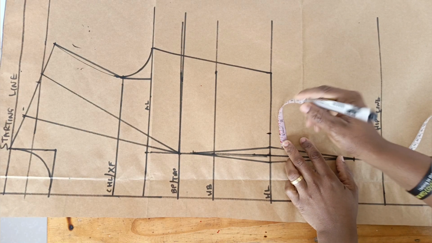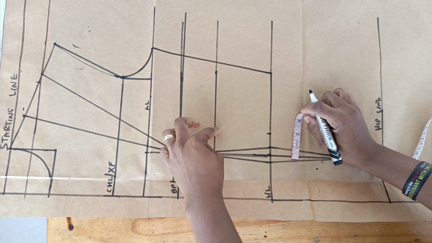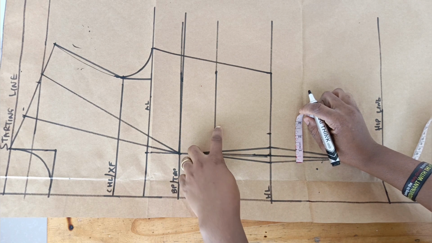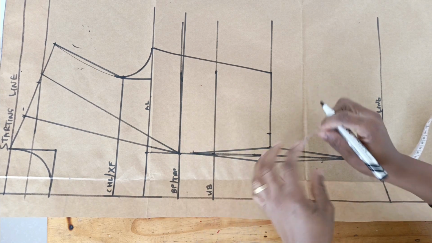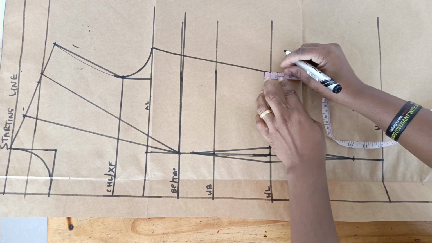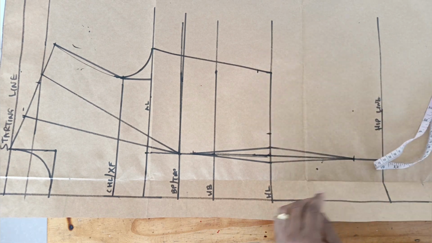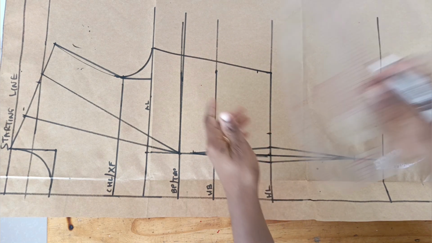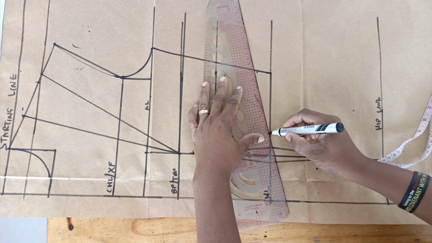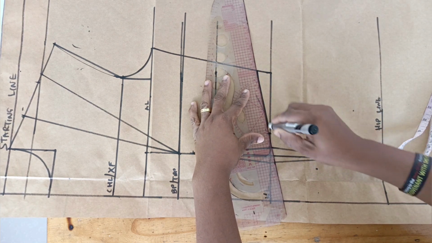This 1 inch, I'm going to be taking it out. I'm going to use it when I'm tightening the under bust. I'm going to be connecting to the tightening of the under bust, and here I'll let it go up by 1 inch from this side as well, and I'll connect it to here. This is going to be my actual waistline.